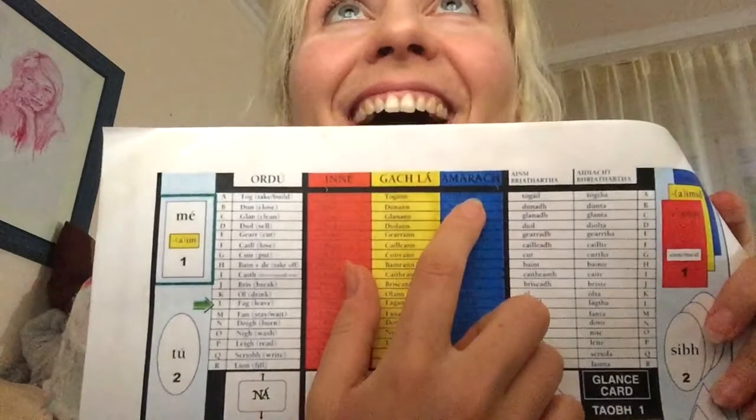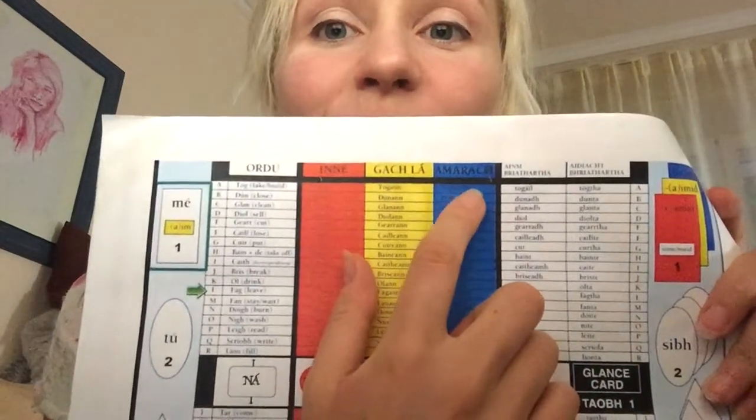Then we have in the blue column a mórach. So you can probably imagine what a mórach means, and it is yesterday. A mórach, yesterday. In the future tense, dóigh is tógi.